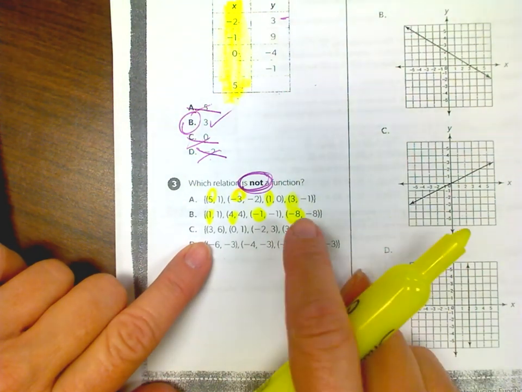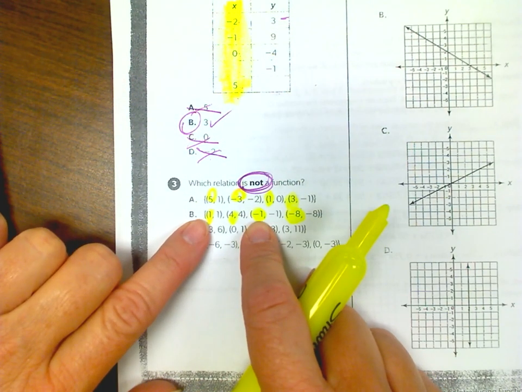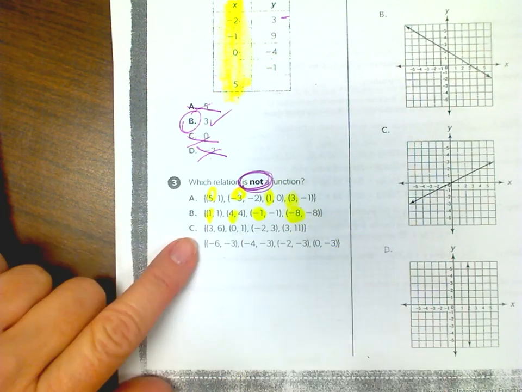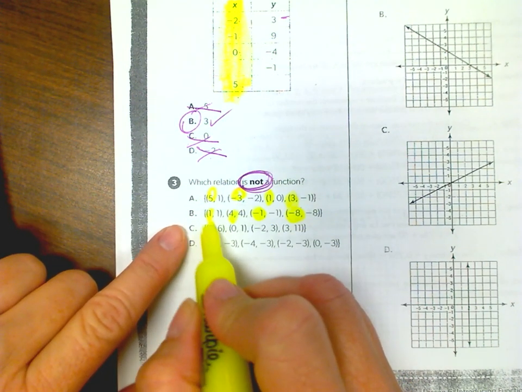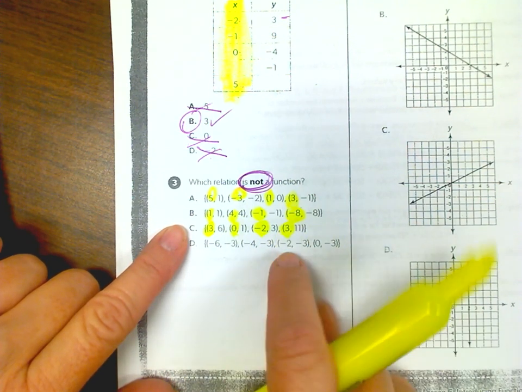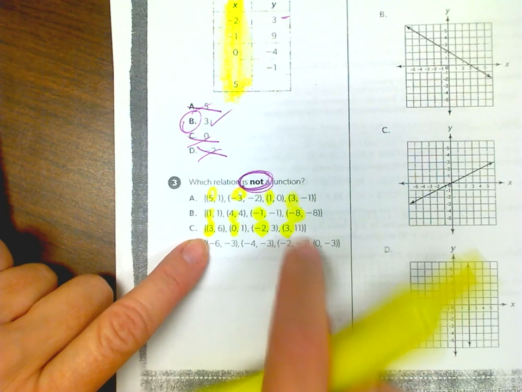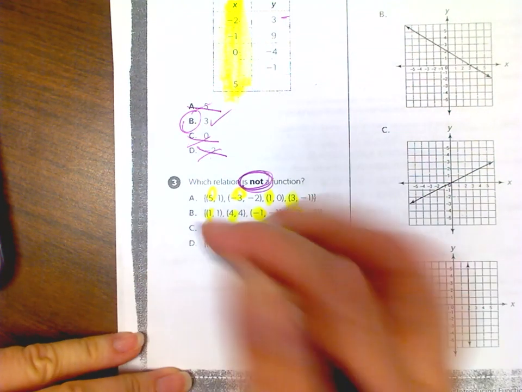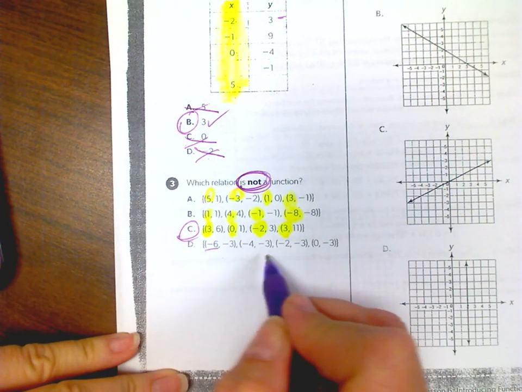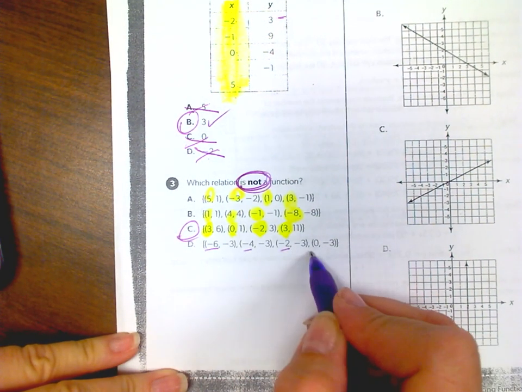Again, this is a function because 1 and -1 are opposites, not the same number, so it is a function. C, we have 3, 0, -2, and a 3. We have 2 3's here, so this one cannot be a function. We have a -6, -4, -2, 0. All those are different, so C is definitely your answer. Not a function.